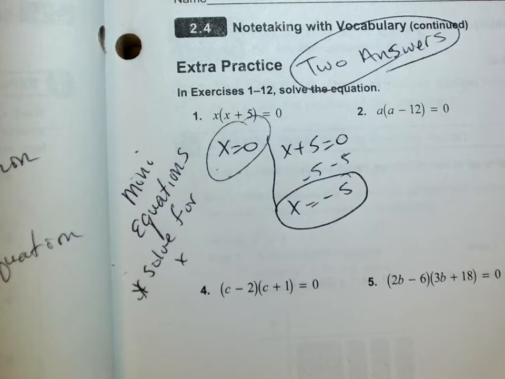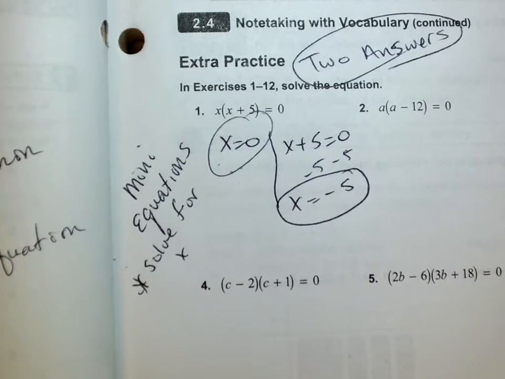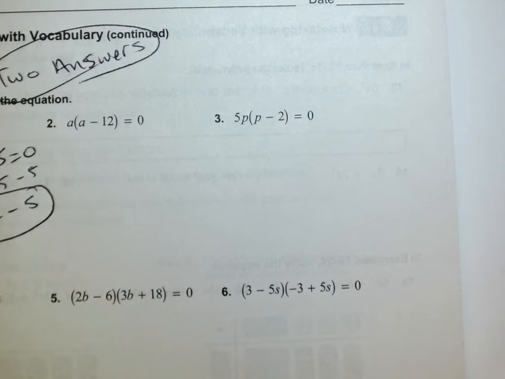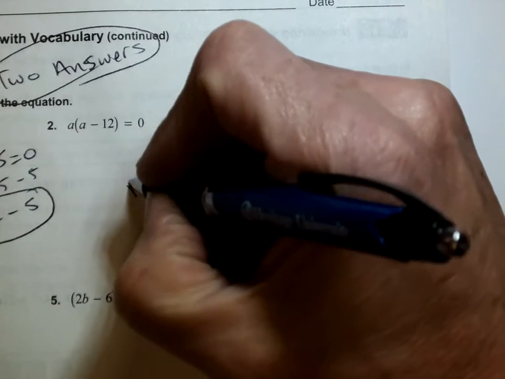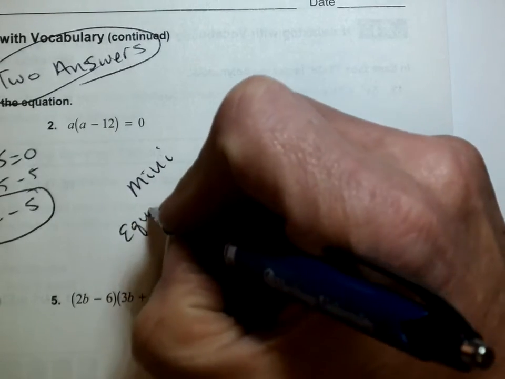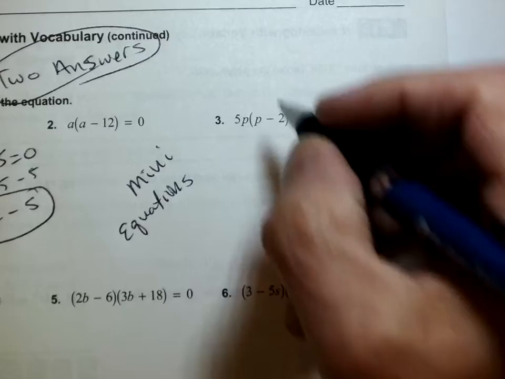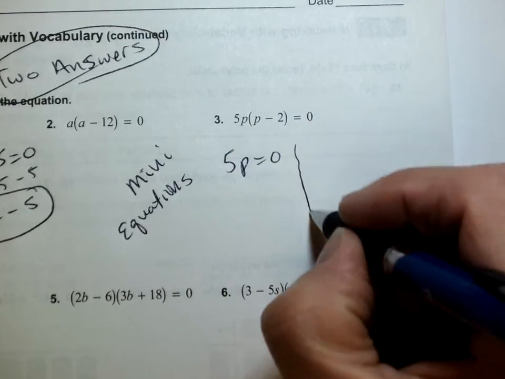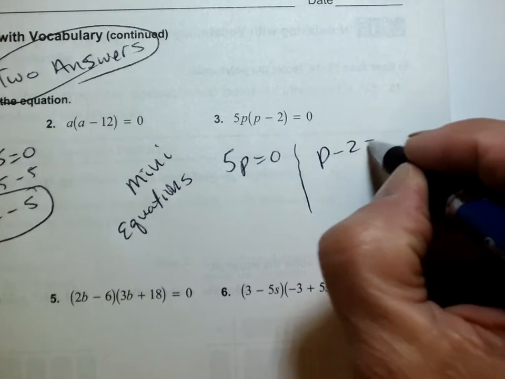All right, let's shift over and look at example 3, okay? So example 3, here's what I told you. I said, first of all, let's make 2 answers, right? So let's make 2 mini equations. I'm doing my mini equations, all right? So I'm going to go, 5p equals 0, and p minus 2 equals 0, okay?